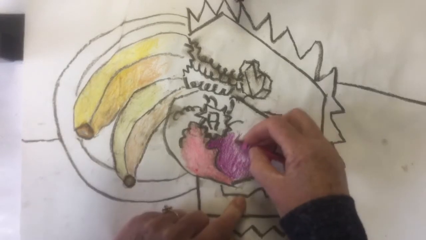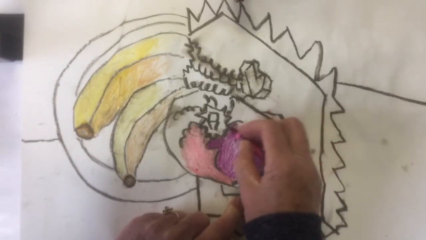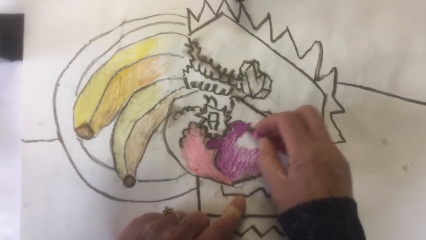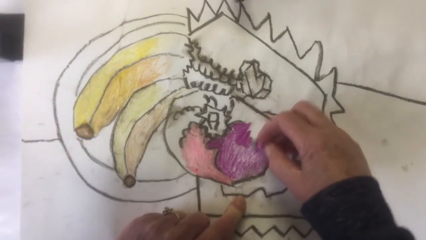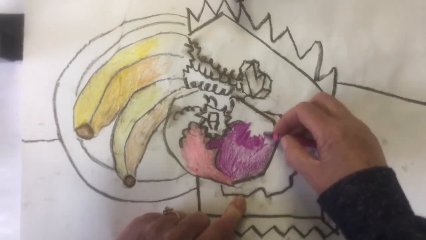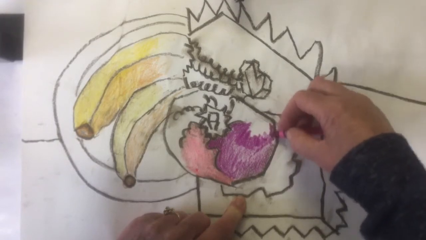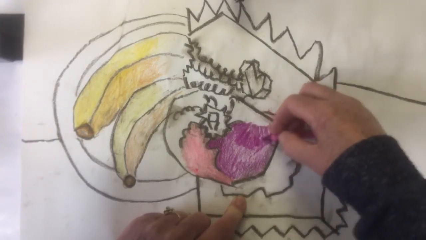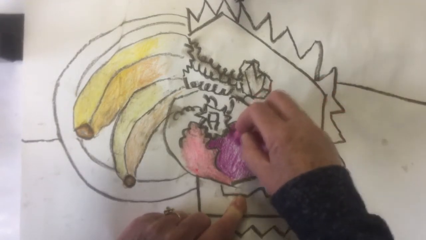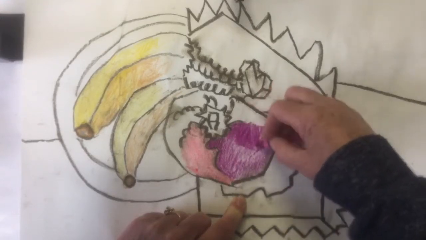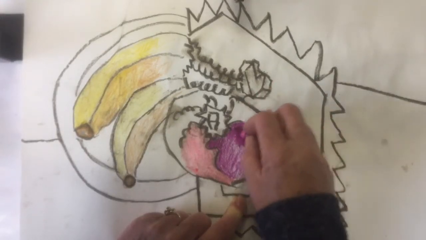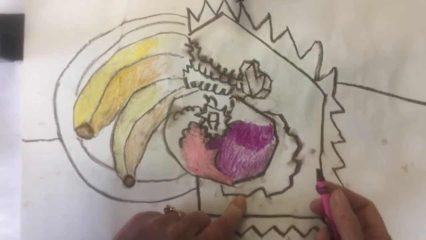So I just used my colors and varied the pressure so that I got different values, because I thought color as well as line would make a nice abstract piece. So if I wanted the color darker, I pushed a little harder with my crayon. If I wanted it lighter, I didn't press as hard.